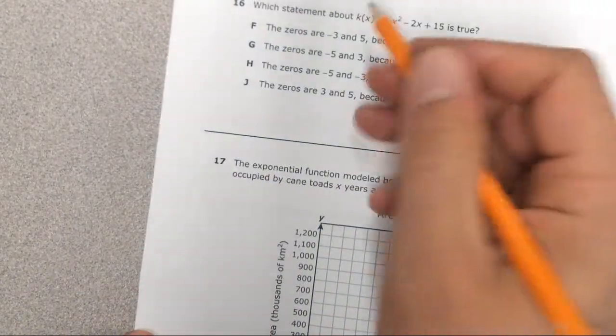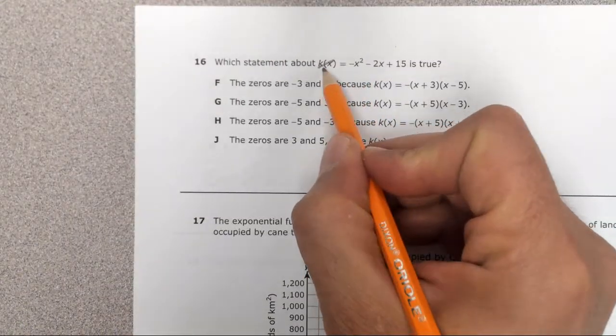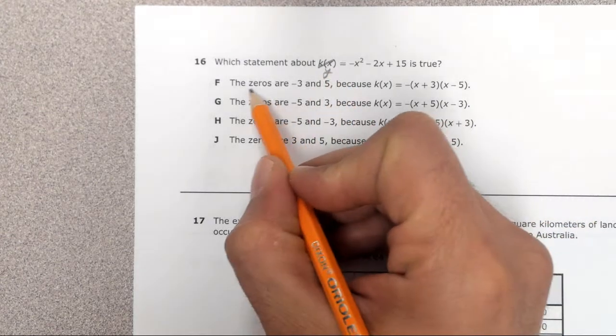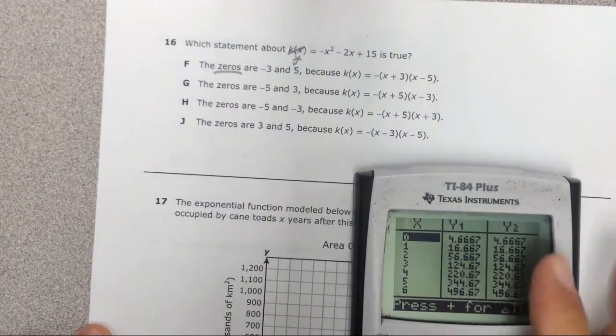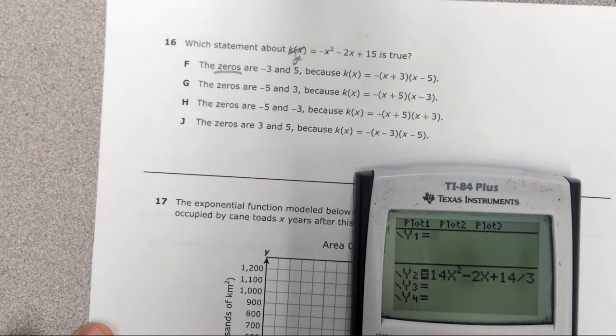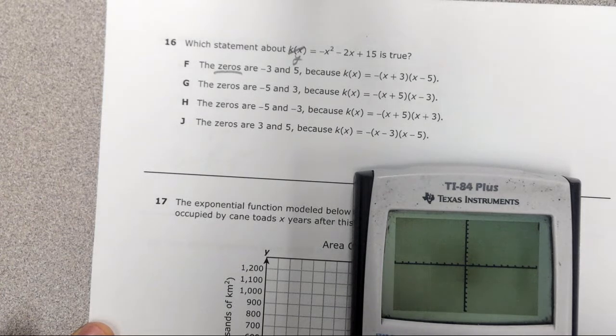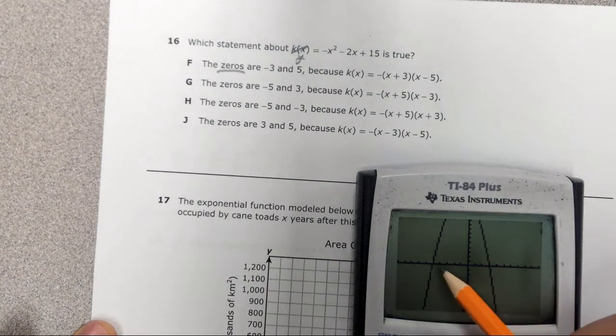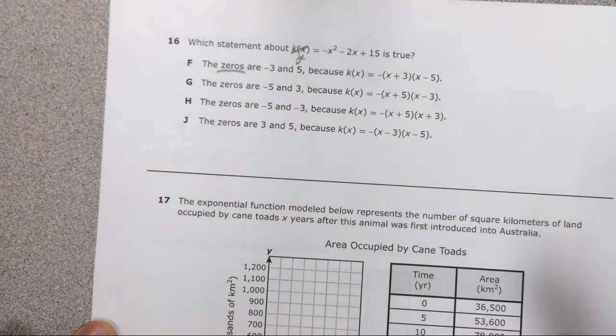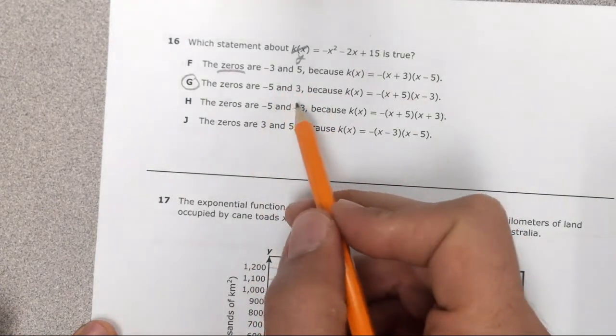Okay, next we do question number 16. Question number 16, they actually tell us y equal to, that just means y. And they ask us for the zeros, and remember the zeros are where it crosses the x-axis. So all I got to do is graph it. Negative x squared minus 2x plus 15. And in order to find the x-intercept, zeros means x-intercept. This is the x-axis. It's negative 5 and positive 3. Answer is G. Now notice all the rest of the numbers are very similar, so be careful picking the right answer.